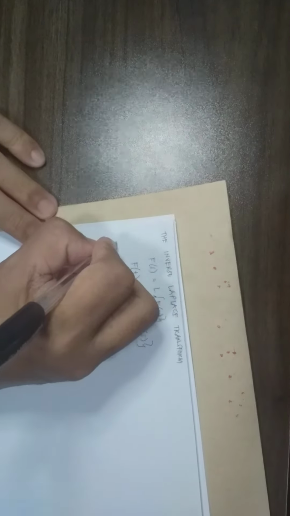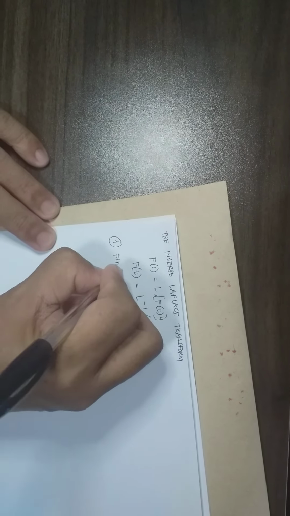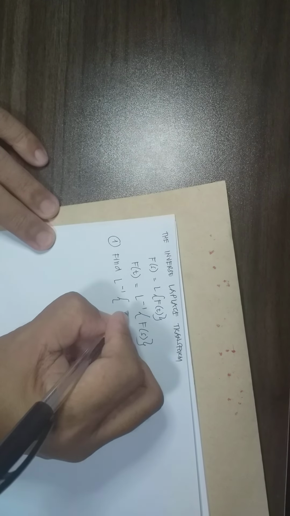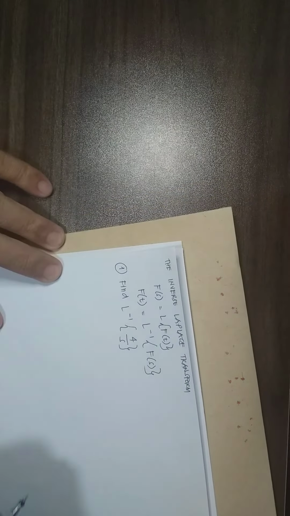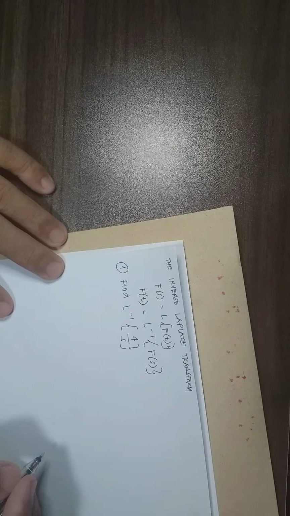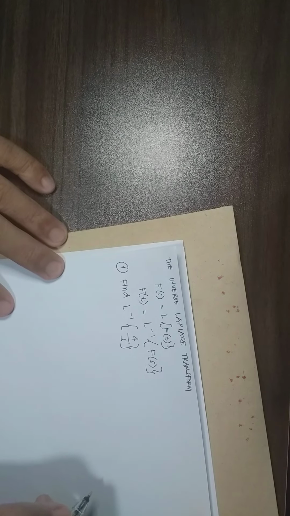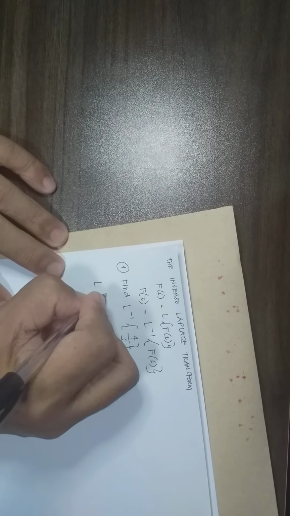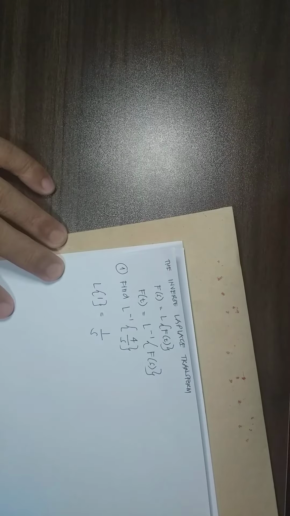Okay? So let's have example number 1. Find the inverse Laplace, or L to the negative 1, of 4 over s. In example number 1, the Laplace transform of 1 is 1 over s.